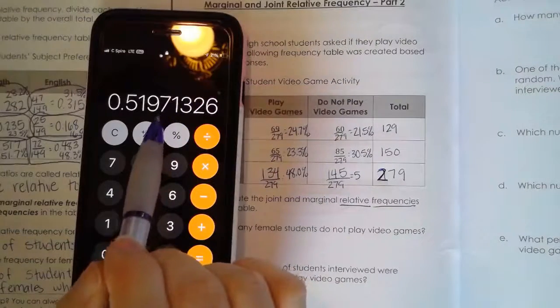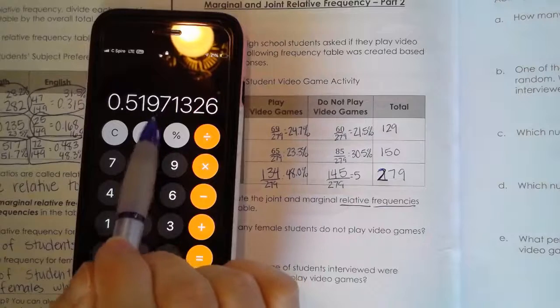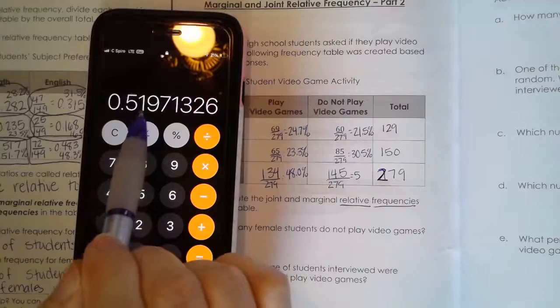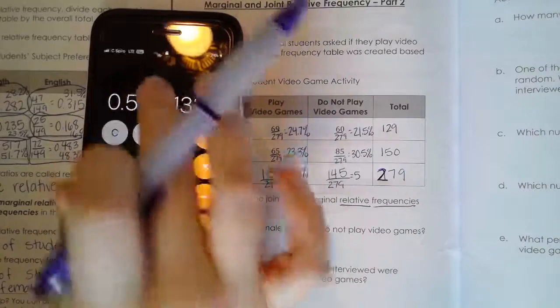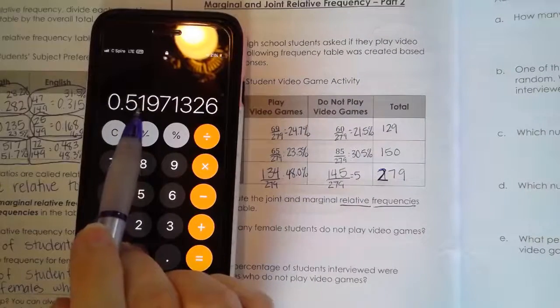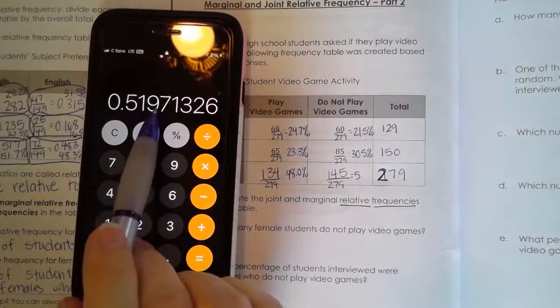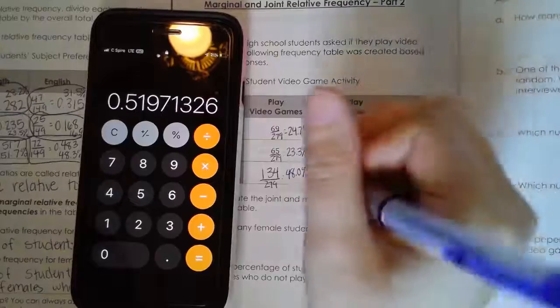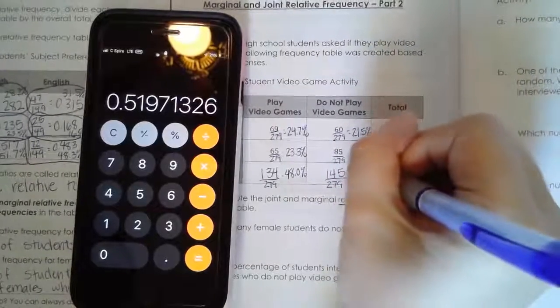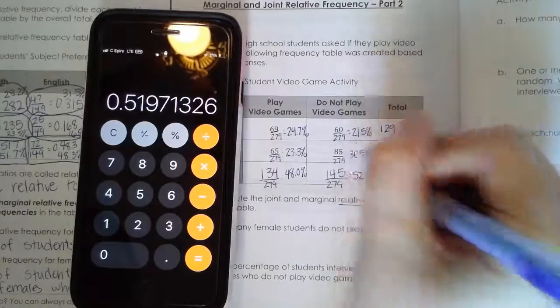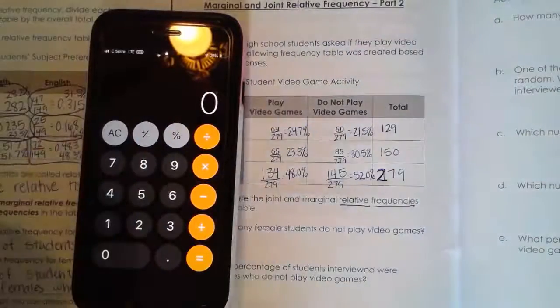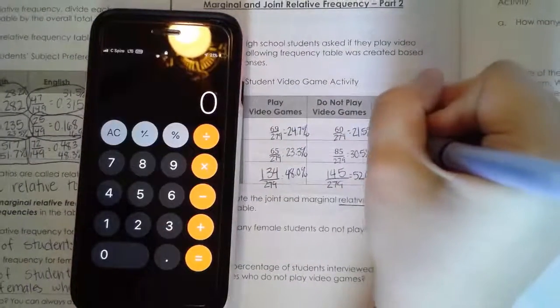This 7 would round this 9 up to a 0, which would mean it would have to carry all the way over and round this up. This is the only time you round past the 1 place, but because this is a 9, it would end up being 52.0%. So normally we don't carry over with the rounding, just in that special case.